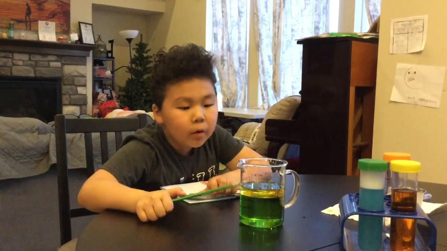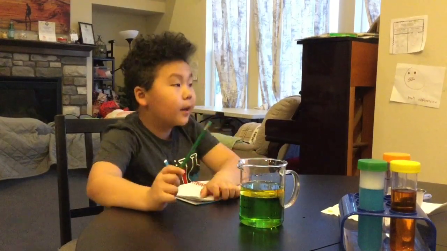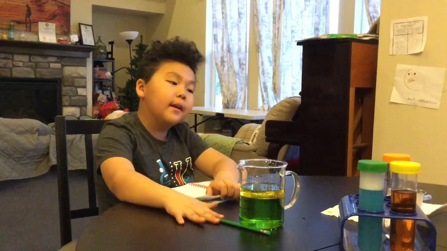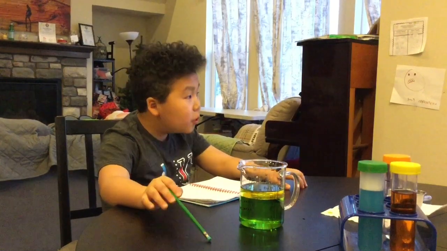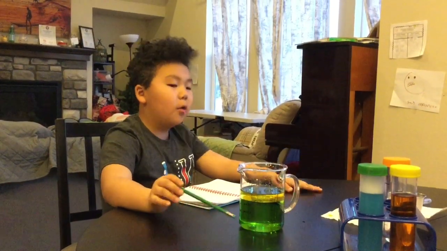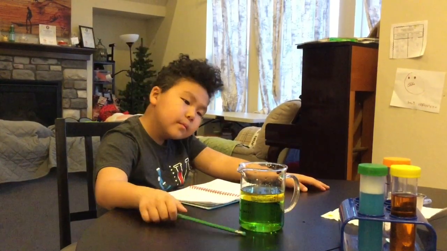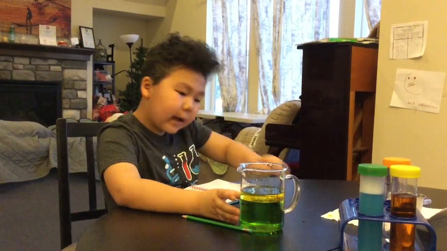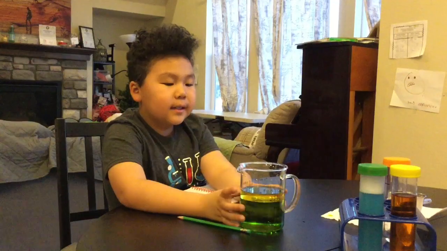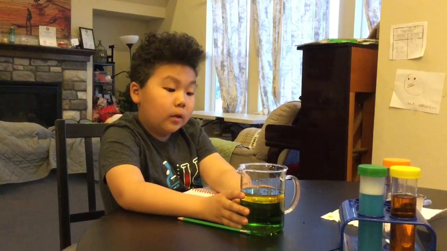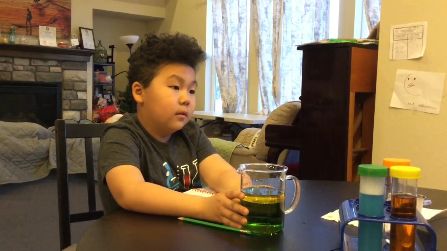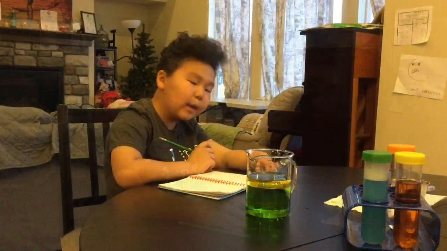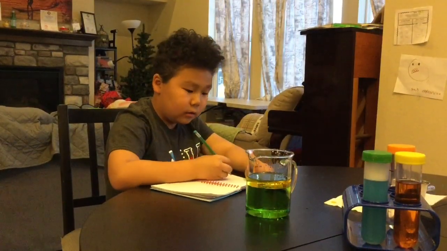How do we know that the dye went through? Well, we know that because this water was green. And we know that blue and yellow make green, so it went through the oil, burst together into the water, connected and made green water. I'm going to write my results down.